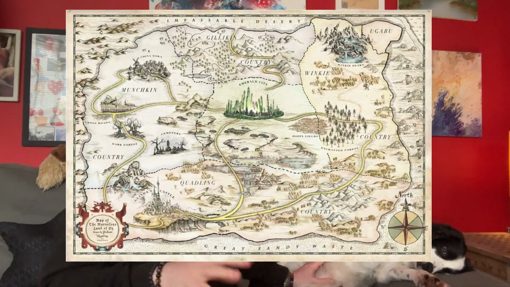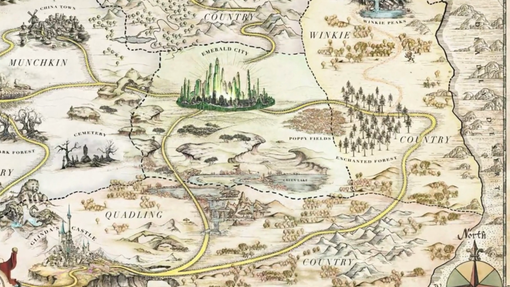Similar to the Winnie the Pooh map, the Land of Oz map is kind of a diagram rather than an accurate map. It shows where things are generally, with the Yellow Brick Road, Munchkin Land and Quadling. It's very picturesque, and it's also quite colourful. It'd have to be a yellow brick road.